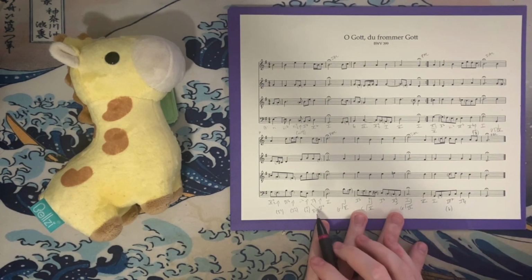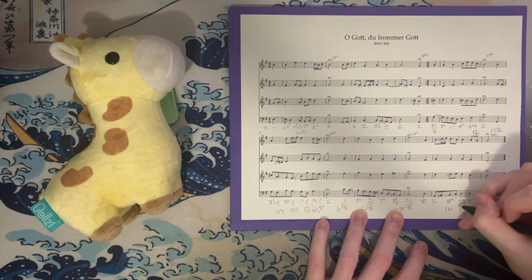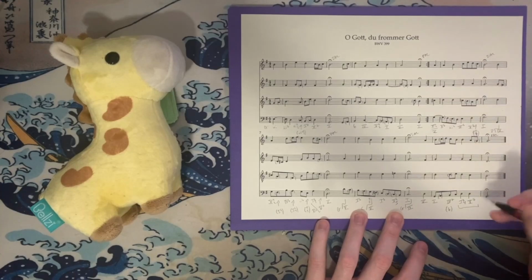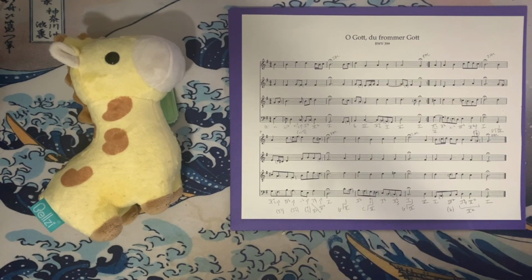But from what we know about I 6/4 chords, we expect them to go to V. We have D, C, F sharp, and A, which is D7. G is an anticipation to the next note in the melody, and then we cadence on G major. G, B, D, and G. Tonic triad, root position, and that is today's analysis.